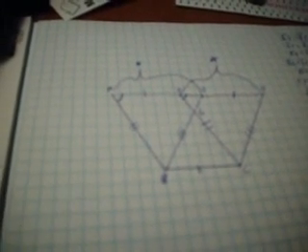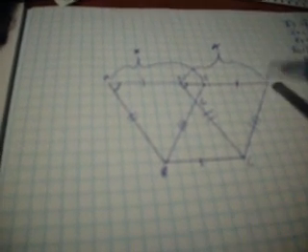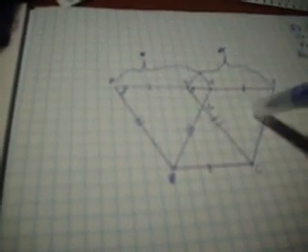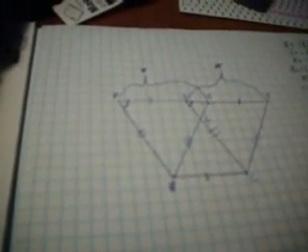Okay? Now, because of this, we can actually say that we have two triangles, DFC and AEB. And these two triangles are now equal in size because of the side-angle-side technique. Alright?